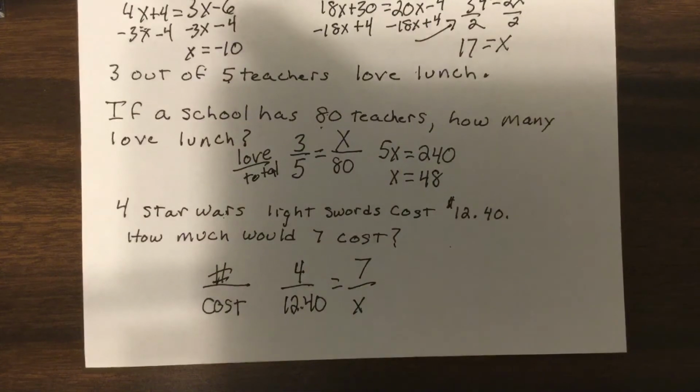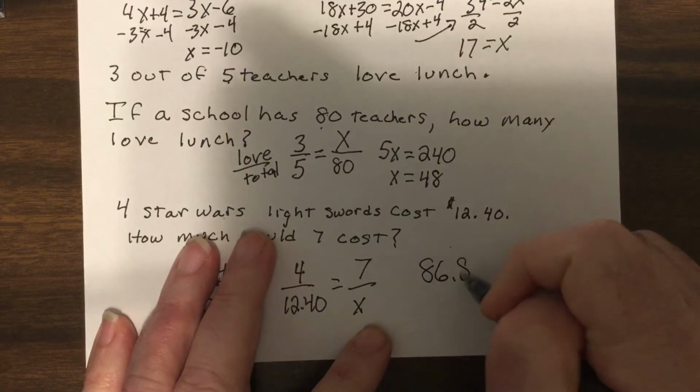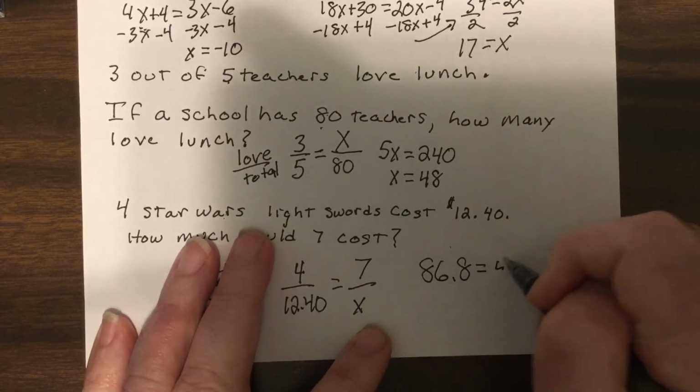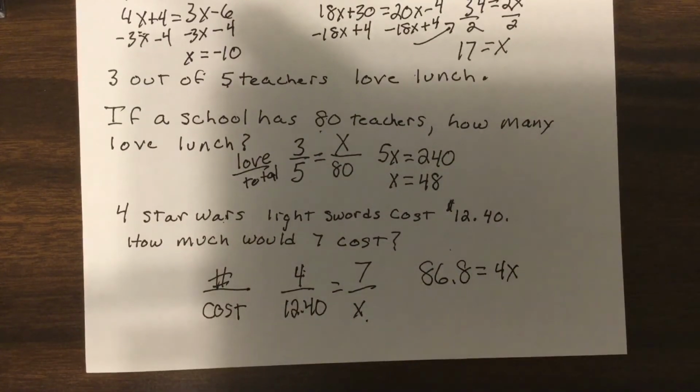Now, I have no problems if you use a calculator. So I'm going to go 1240 times 7, and I get 86.8 equals 4x. So 86.8 divided by, oh, I messed up.